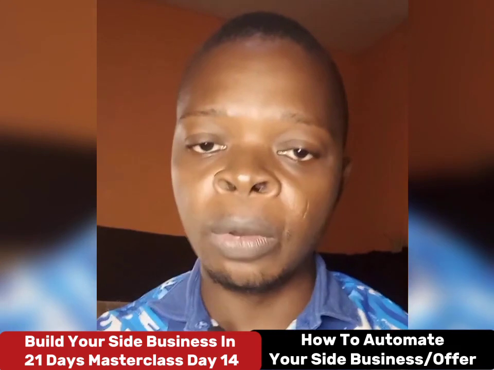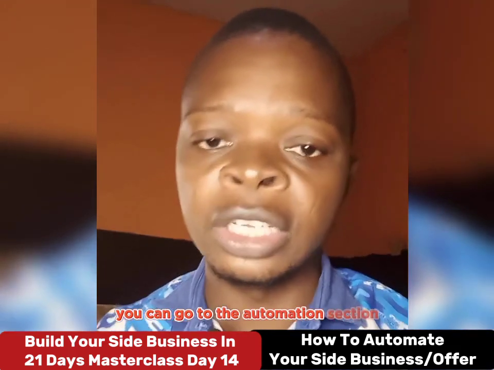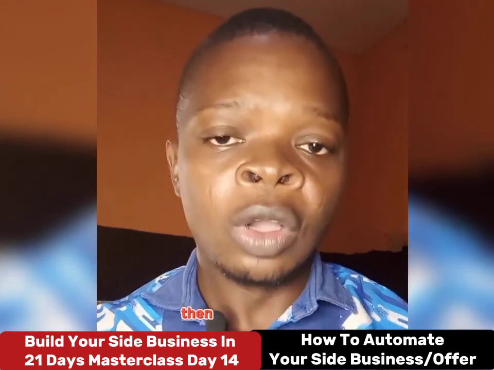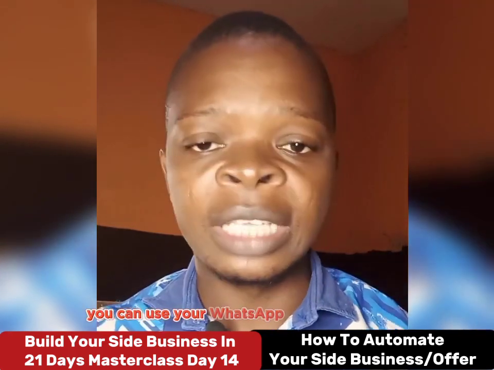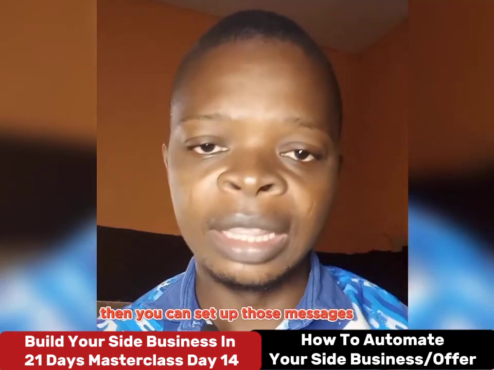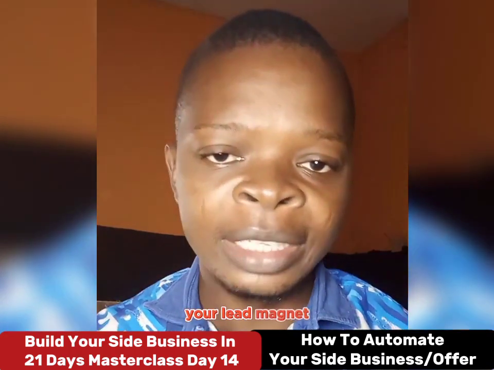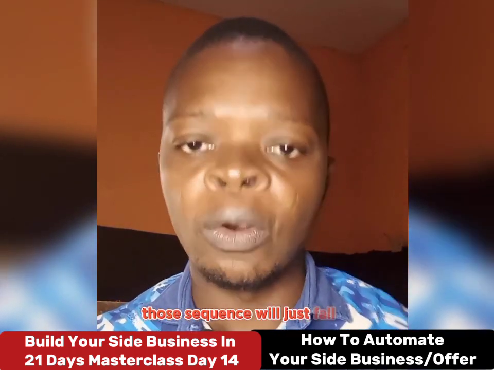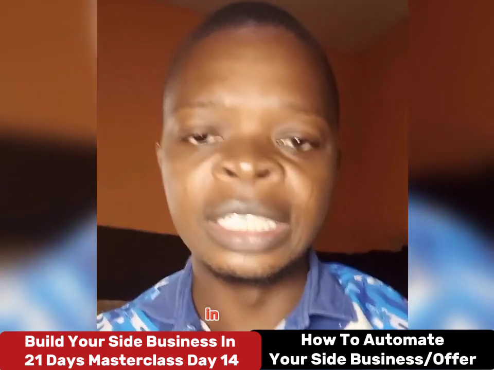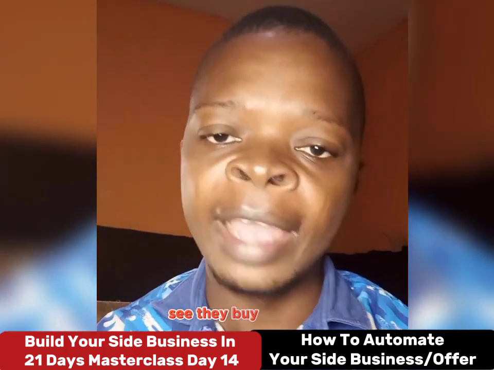For example, on SendPulse, you can go to the automation section. On WhatsApp, you can use your WhatsApp automation tools. Then you can set up those messages there, so that when people click on your lead magnet, those sequences will just fall in and they will be in that offer. Then you can nurture them till they buy from you.